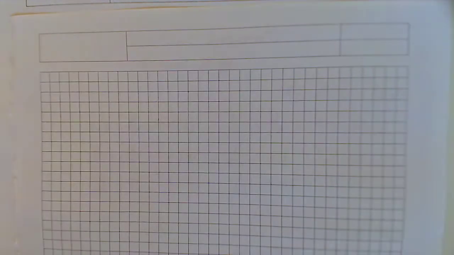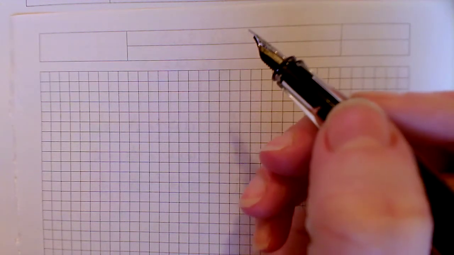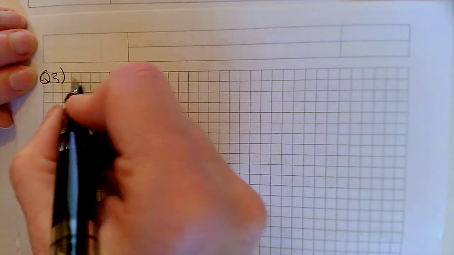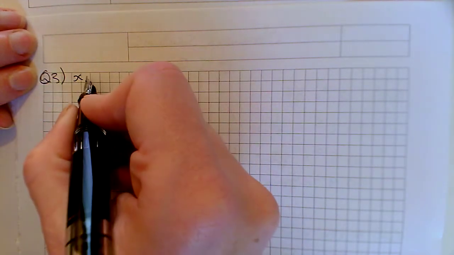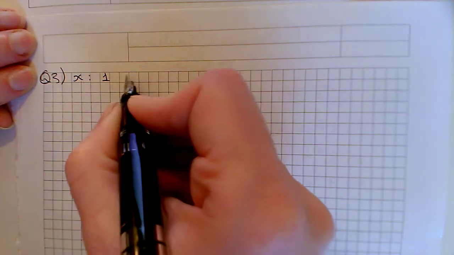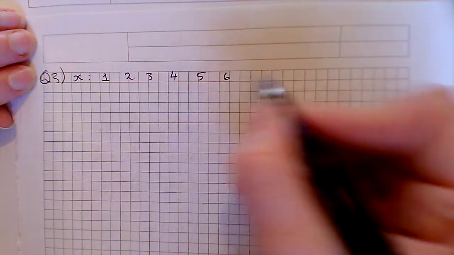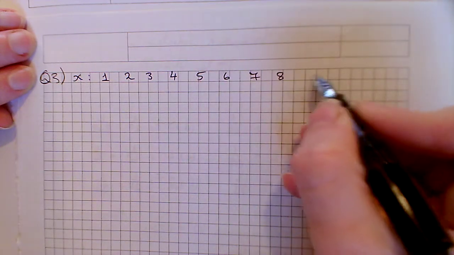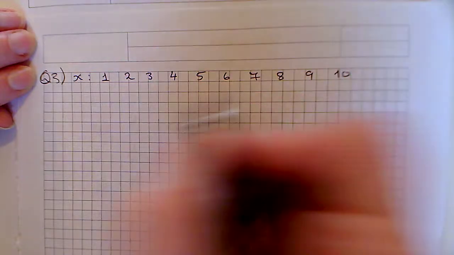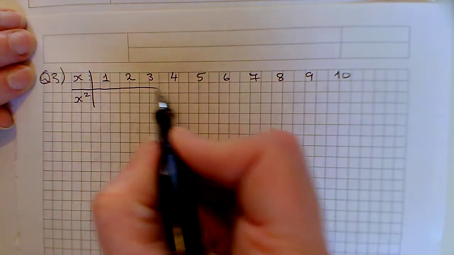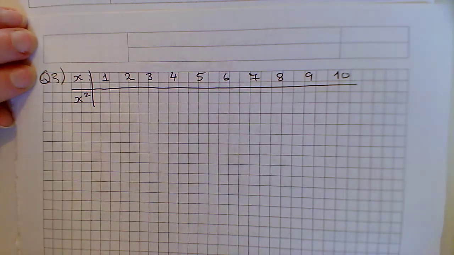Okay, let's go through question 3. So question 3 was emphasizing the difference between square numbers and square roots. So for question 3, we were listing out different values of x, and if they were 1, 2, 3, 4, 5, 6, 7, 8, 9, 10, and then we want to do the square of each of those.